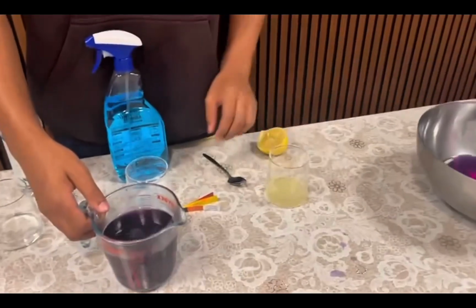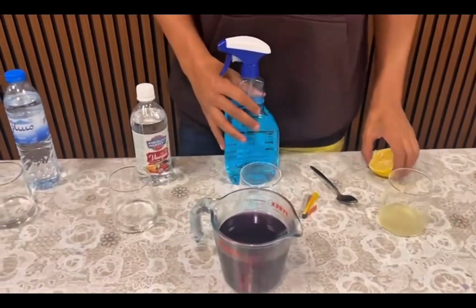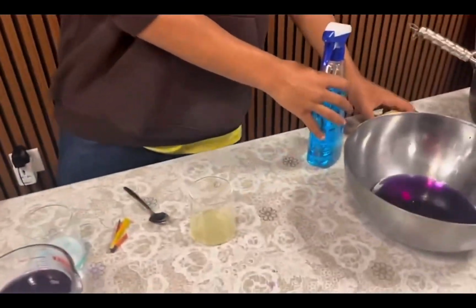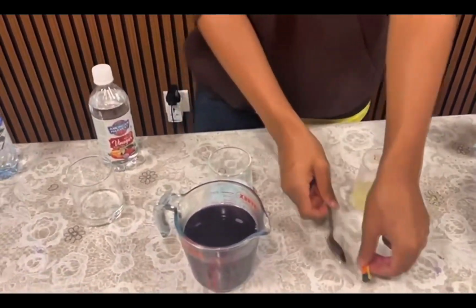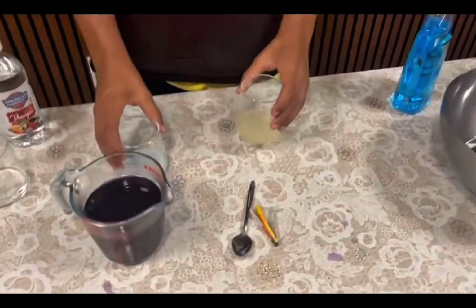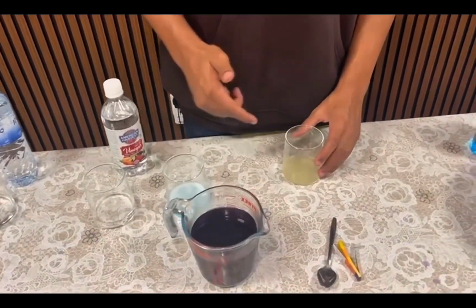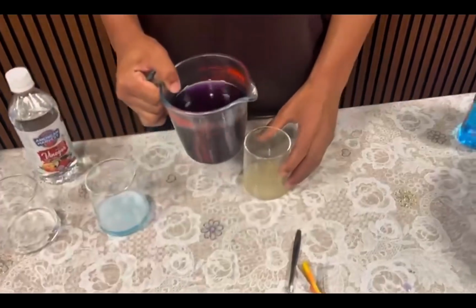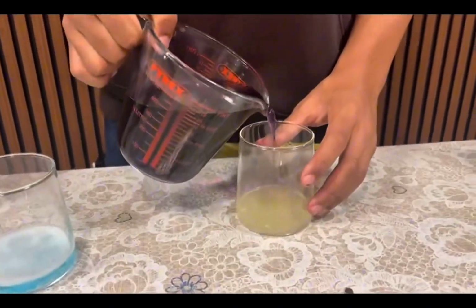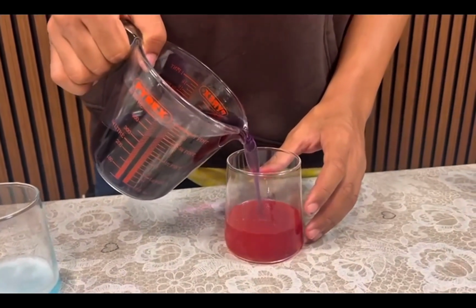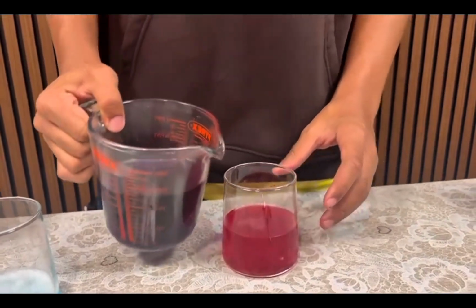Okay, first up, lemon juice. Let's see. Okay, move this to the sides. We can have more space to work with. Let's go. Okay, as soon as the cabbage juice hits it, we can see that, ooh, that's a reddish pinkish color.